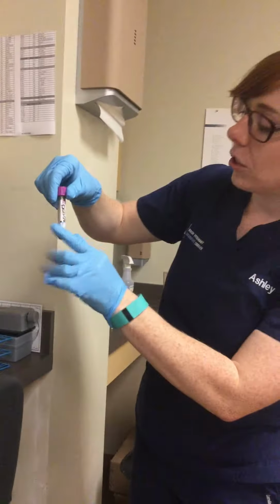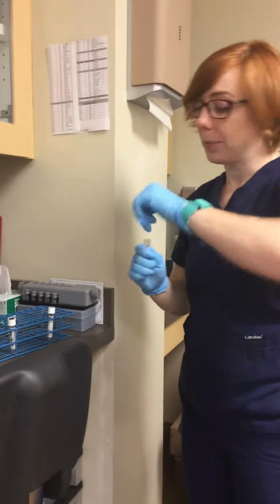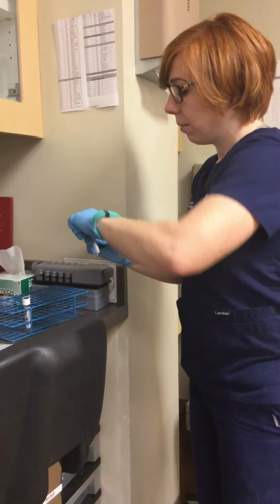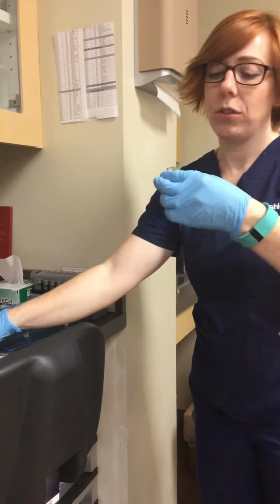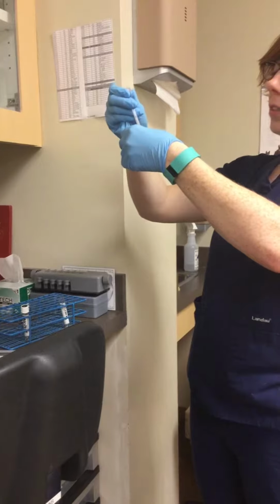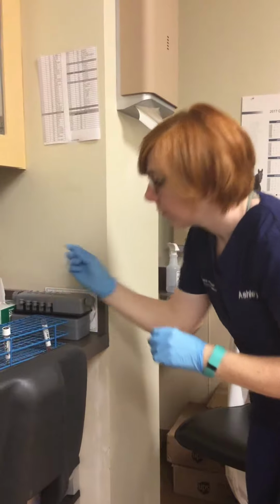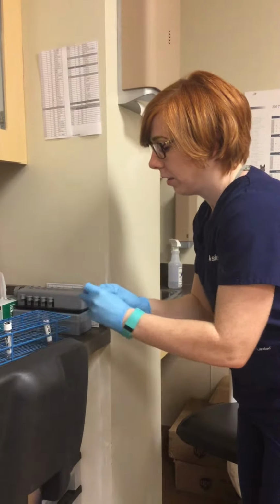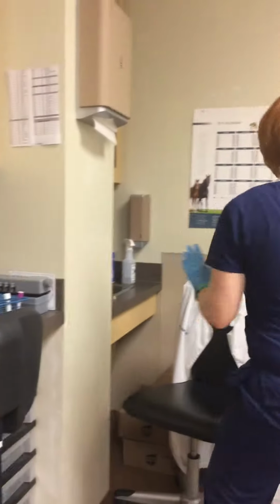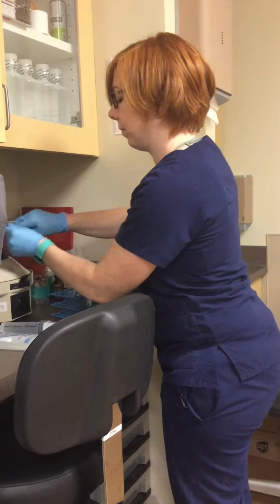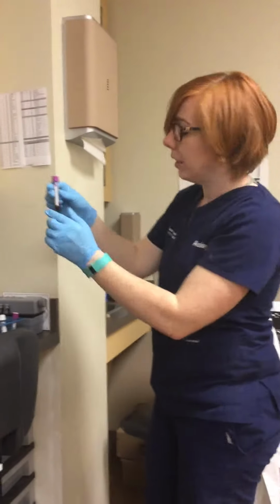So I'm going to make sure that the donor matches this tube. And what I'm going to do is carefully separate the plasma and put the plasma in a tube. So the donor goes to the donor tube. So I have the plasma here. Then I'm going to do the exact same thing with the recipient. So I'll get a new pipette. And you can see the plasma here.